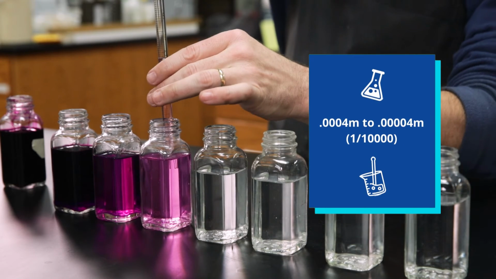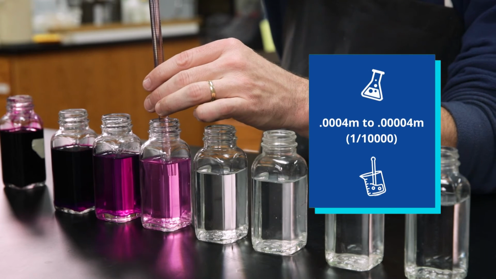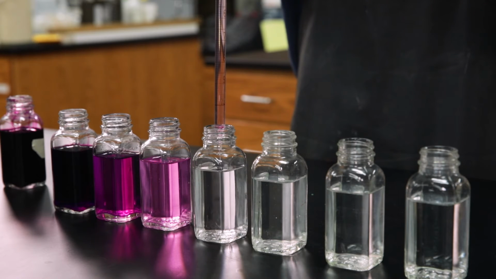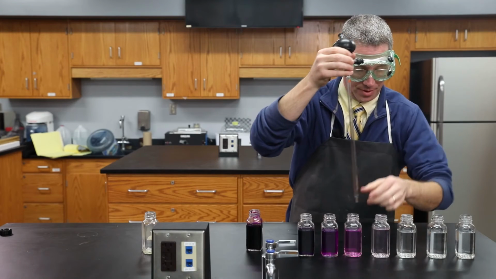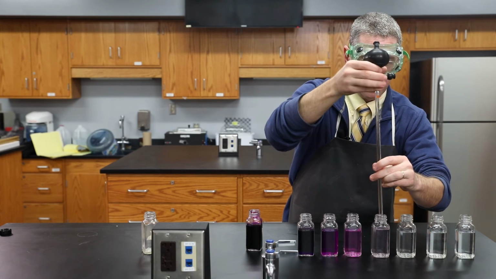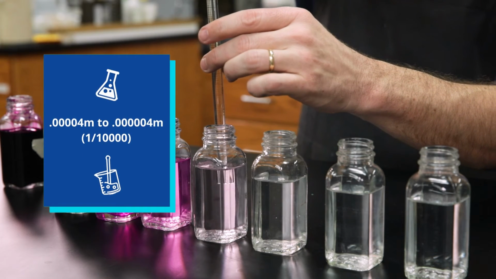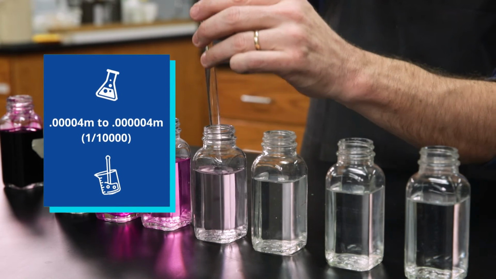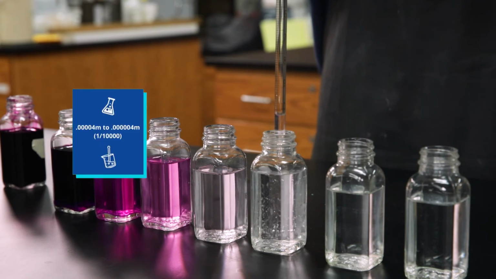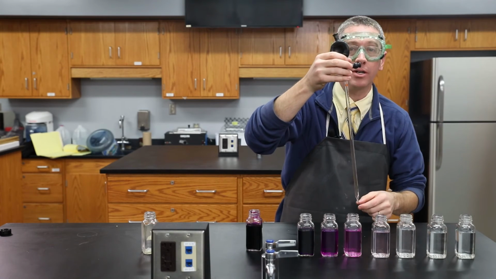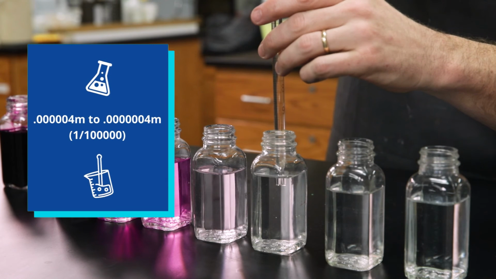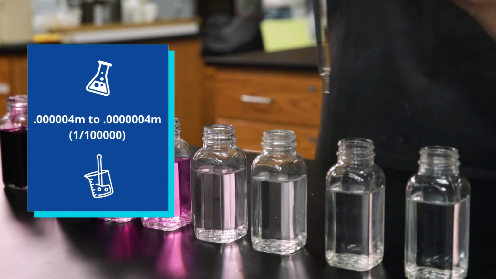And let's see how far it goes before we can't see the color anymore. So 10 milliliters into 90 again. You can still see a faint pink color there. Let's do it one more time. Again, 10 milliliters out. Placing it into 90 milliliters. I think for the first time it's getting very hard to see the color. We'll do it one last time. 10 milliliters from here into this beaker.